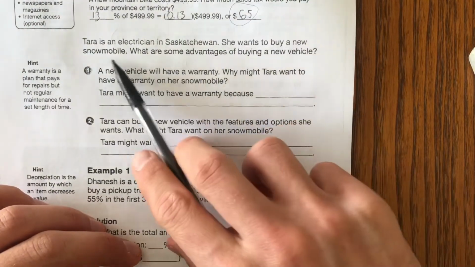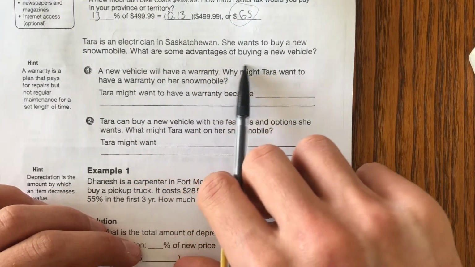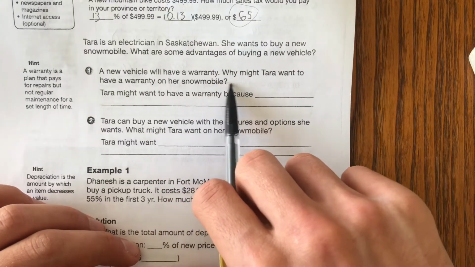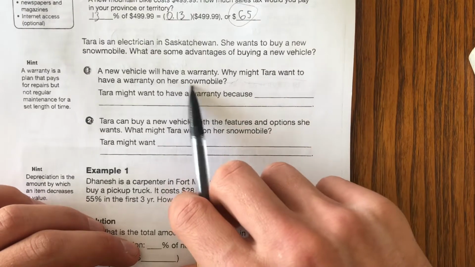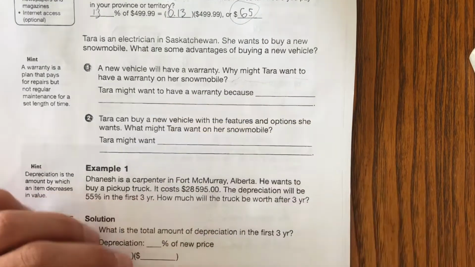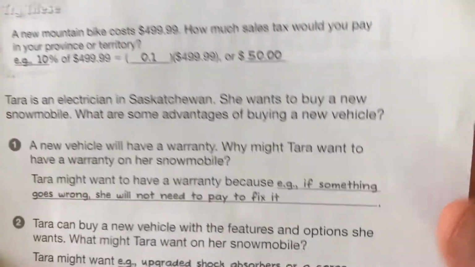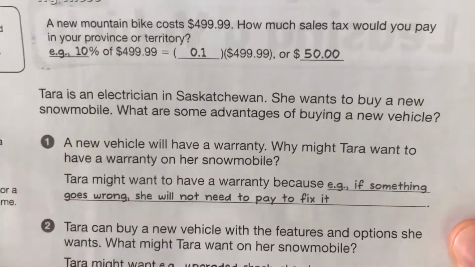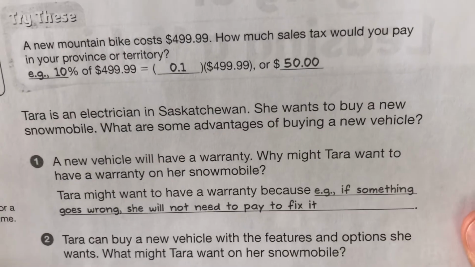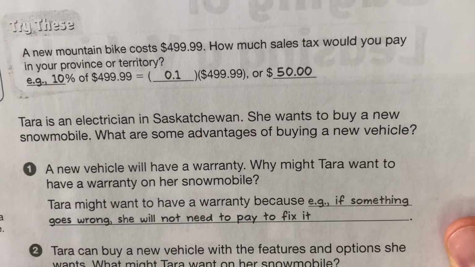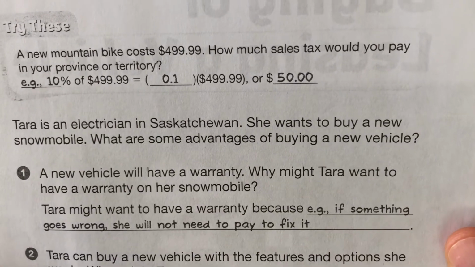She wants to buy a new snowmobile. What are some advantages of buying a new vehicle? So, new vehicle will have a warranty. Why might Tara want to have a warranty on her snowmobile? Tara might want to have a warranty because, and for the written and things, you guys just copy that down in your book, unless you already know it. If something goes wrong, she doesn't have to pay to fix it.